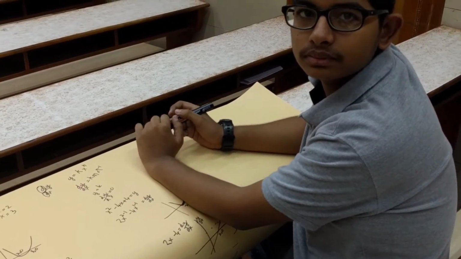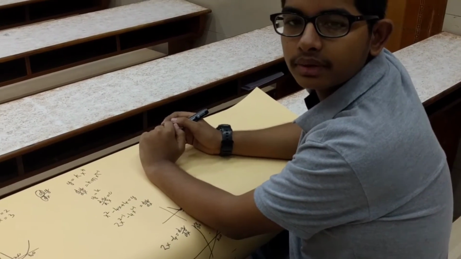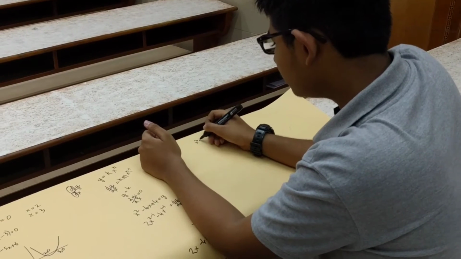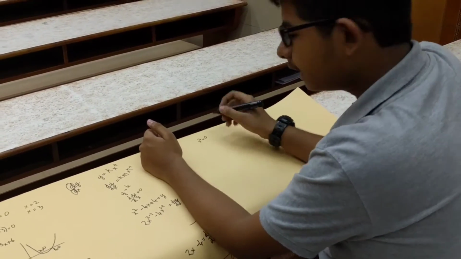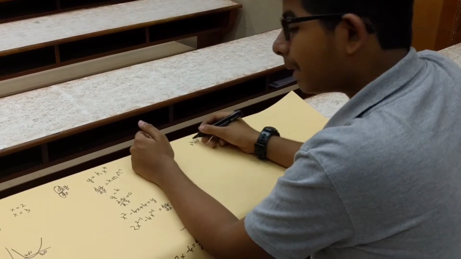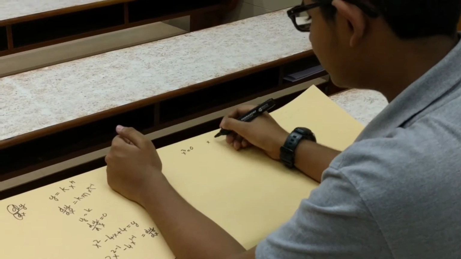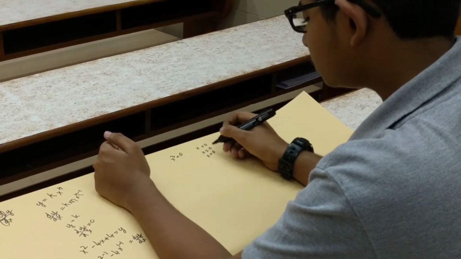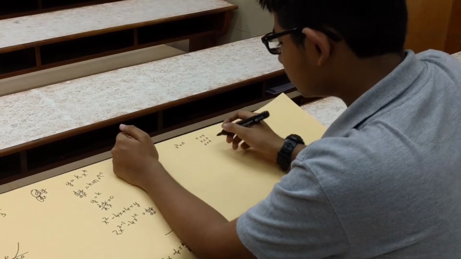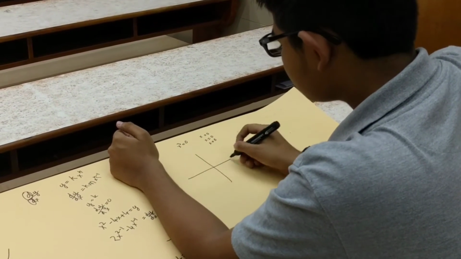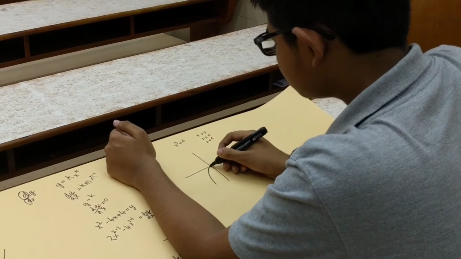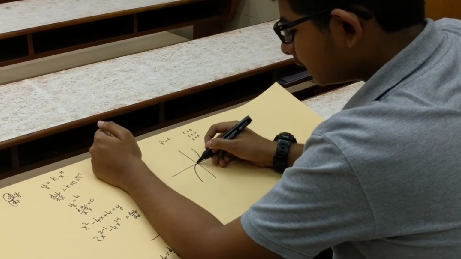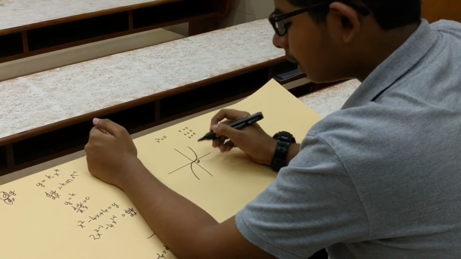So what about a cubic equation having 3 roots? Okay, we can take a simple cubic equation, x cube equals 0. It has 3 roots because the power of x is 3: x equals 0, x equals 0 and x equals 0. When we plot a graph for this function, we get this, with coordinates (0, 0).